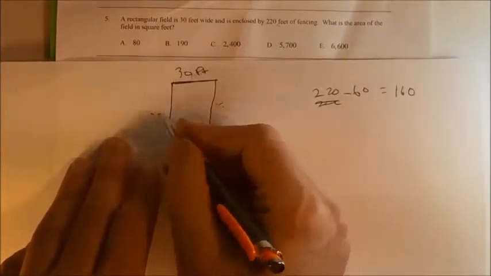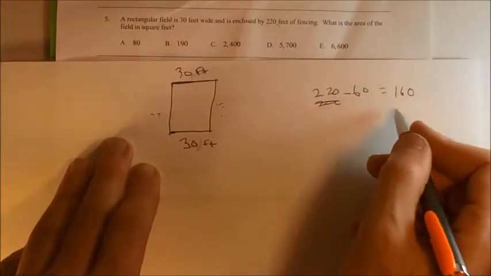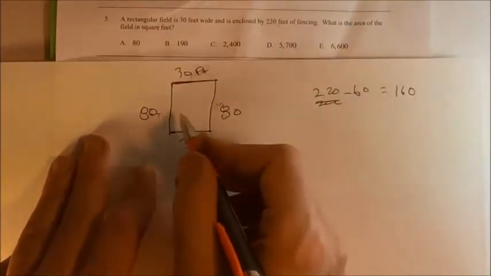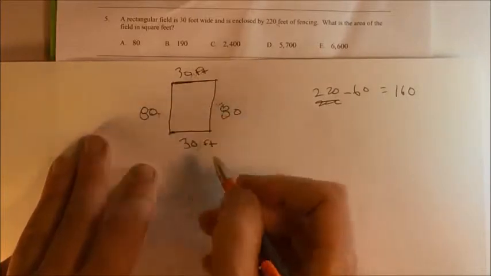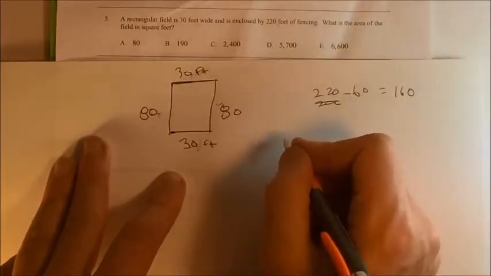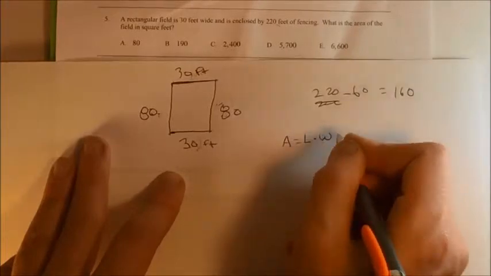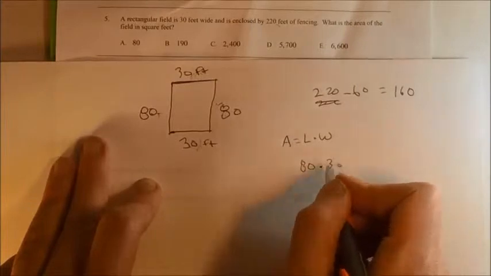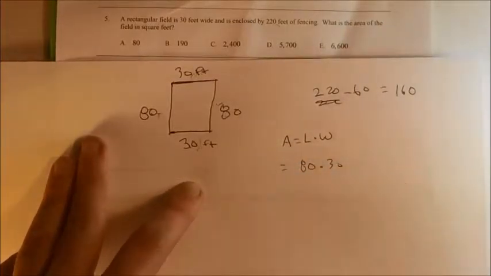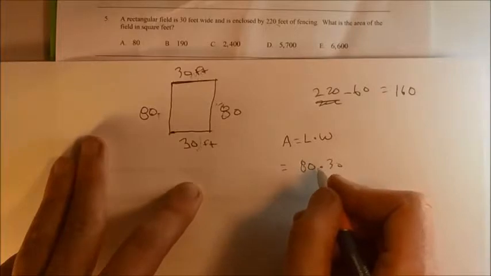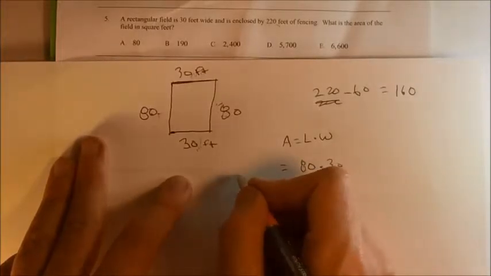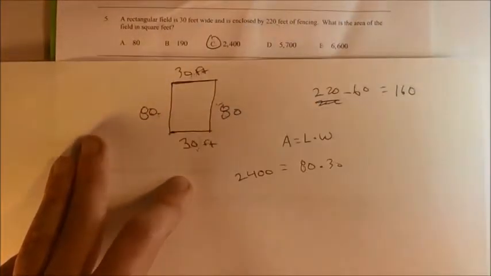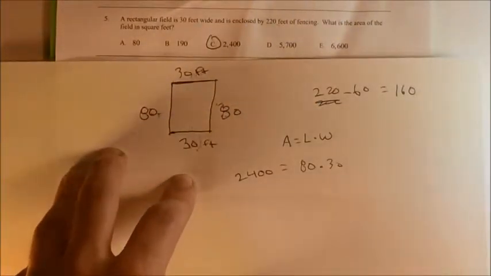So I need two sides that are going to be equal because it's a rectangle. So I'll take 160 divided by 2, which gives me 80. So I've got 80 and 80 feet. I've got all my sides figured out now. The area of a rectangle is just area equals length times width. So my length is 80. My width is 30. So 80 times 30, you could pull your calculator out for this, gives 2,400. That is C.